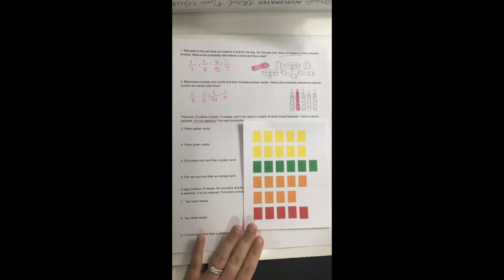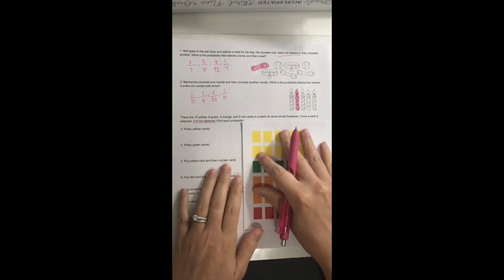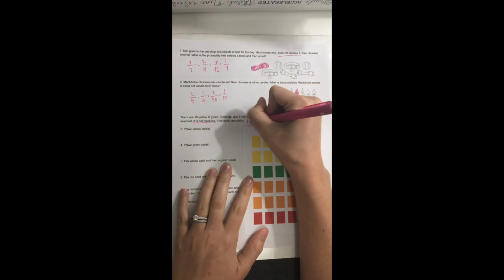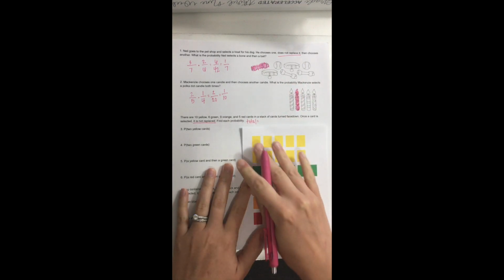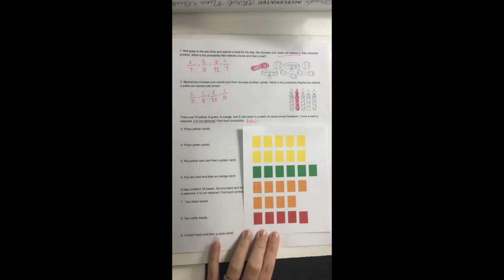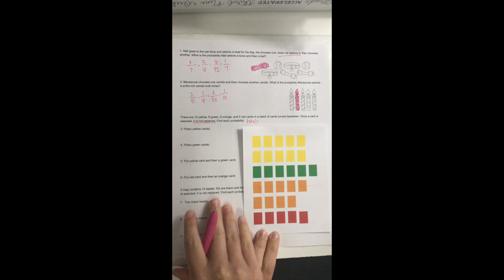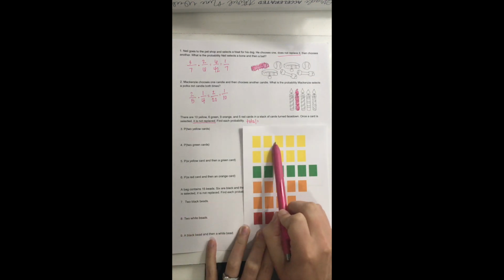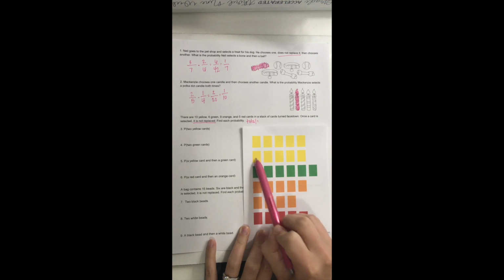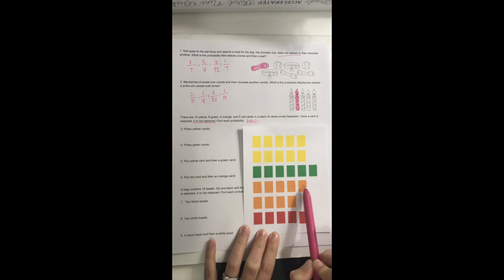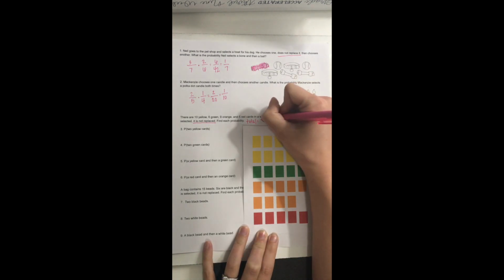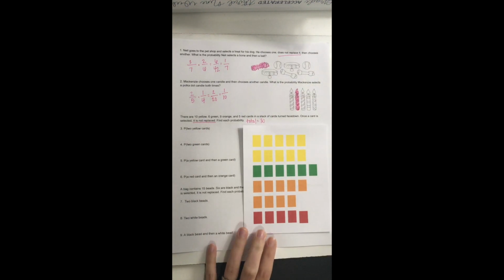So we always want to first know what is the total number of cards. So it didn't tell us the total anywhere. So we need to go ahead and add up. That's what I always like to do before I get too far into my problem. I always want to know how many total items are there, how many total cards are there. So if we add all these up, 1, 2, 3, 4, 5, 6, 7, 8, 9, 10, 11, 12, 13, 14, 15, 16, 17, 18, 19, 20, 21, 22, 23, 24, 25, 26, 27, 28, 29, 30. I always want to know how many there are total. So there's 30 cards total.